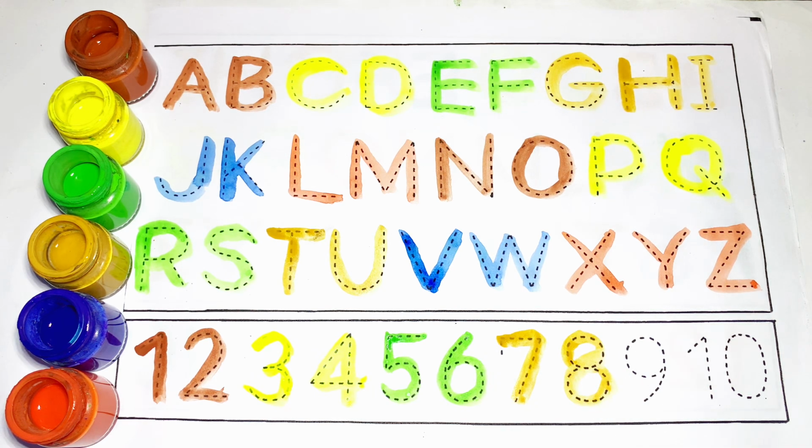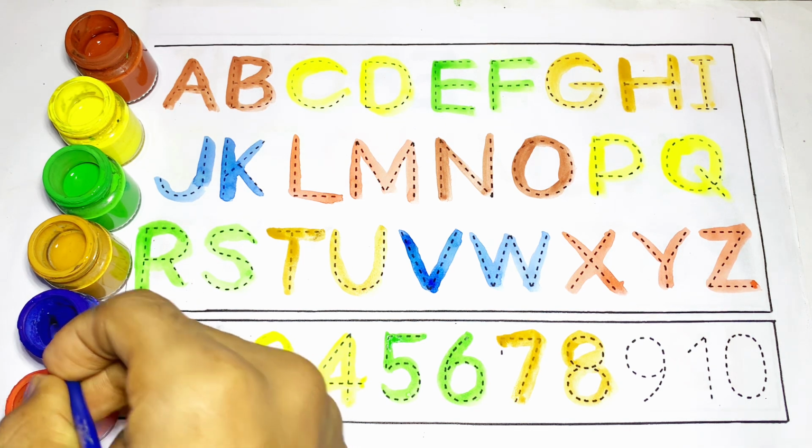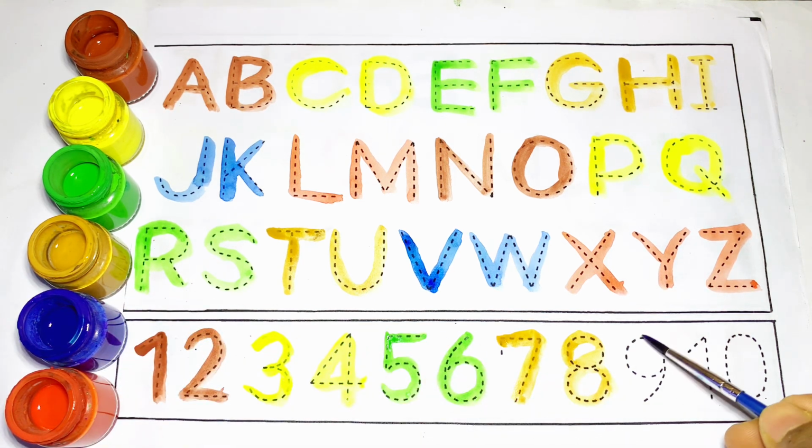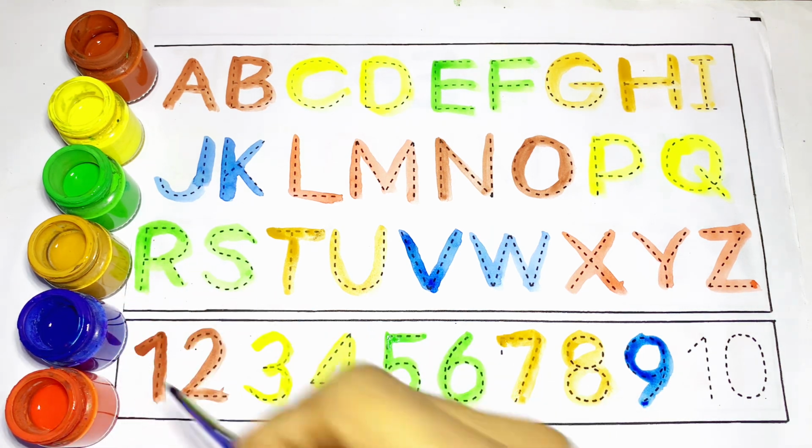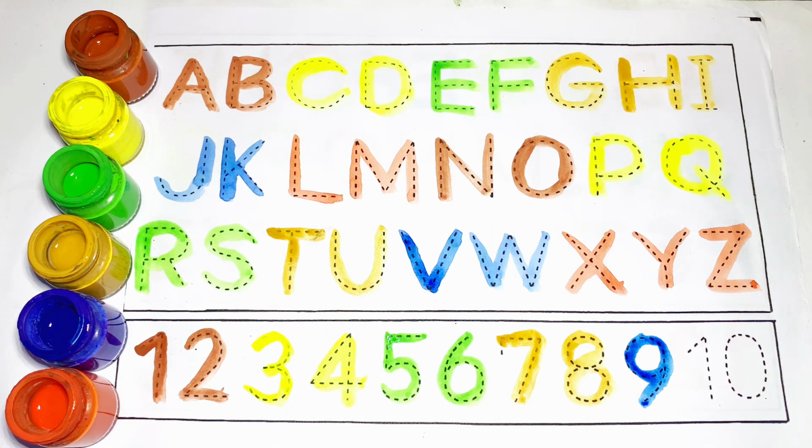Kids, now draw 9. The numbers of 9. And use blue color. N I N E, 9. Kids, last draw 10. The numbers of 10. And again use blue color. T E N, 10.